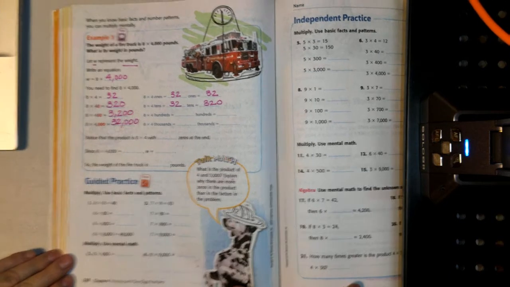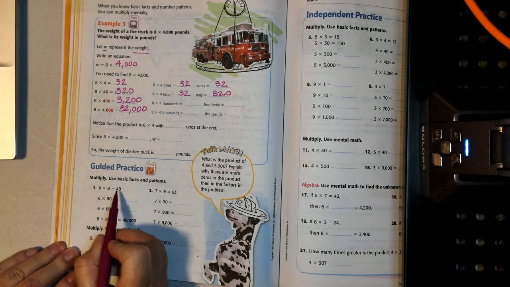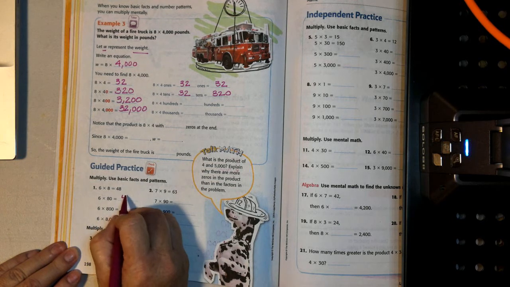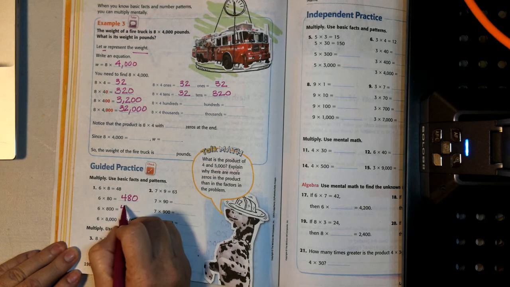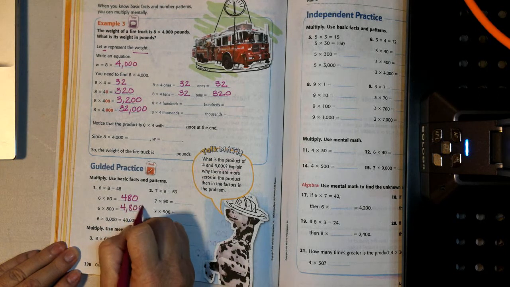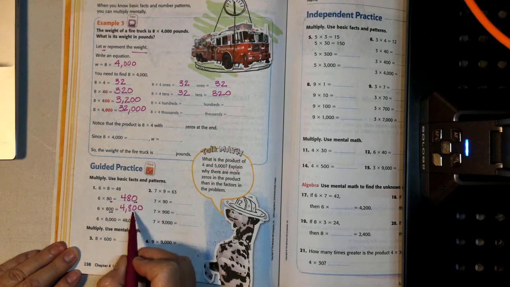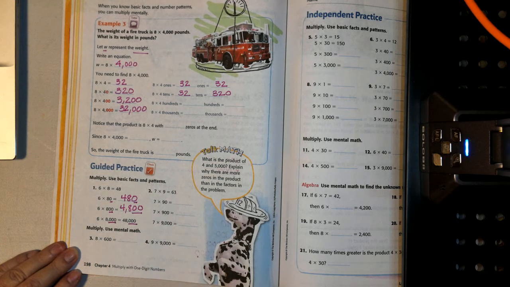Let's look down here at the guided practice. 6 times 8 is 48, so then we probably know that 6 times 80 is 480. 6 times 800 is 4,800. Do you notice? 1 zero, 1 zero. 2 zeros, 2 zeros. 3 zeros, 3 zeros. We really need to be looking at those patterns.